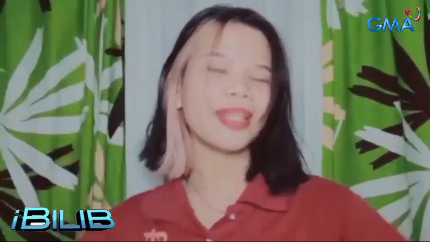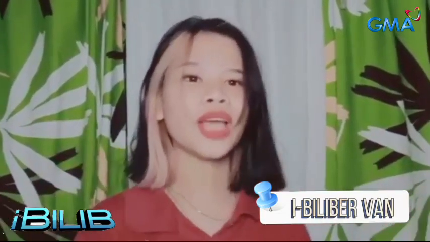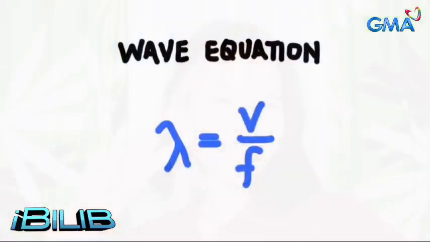Hi mga ka-I-Bilib! Ako nga pala si Aliyah at ituturo ko sa inyo ang wave equation. In this lesson, we're going to learn about the wave equation and how it's used to solve a problem. This equation is used to find wavelength. That's what the symbol represents here. It's a Greek letter lambda.